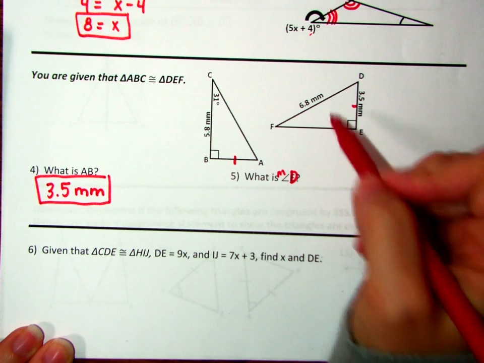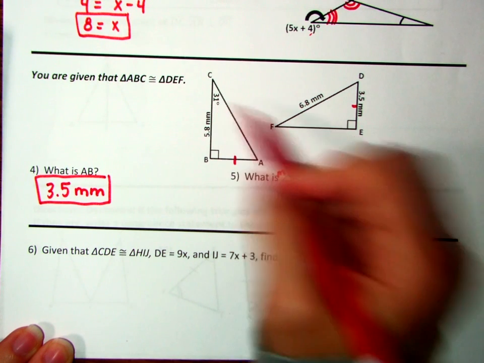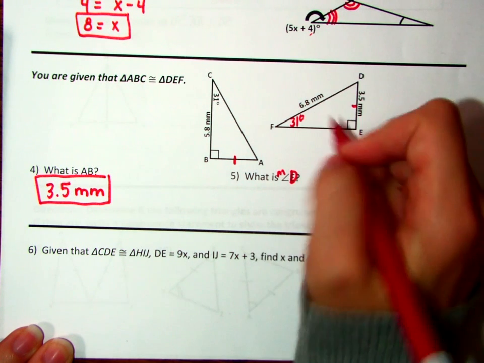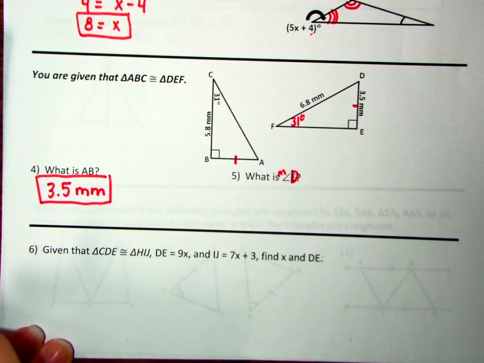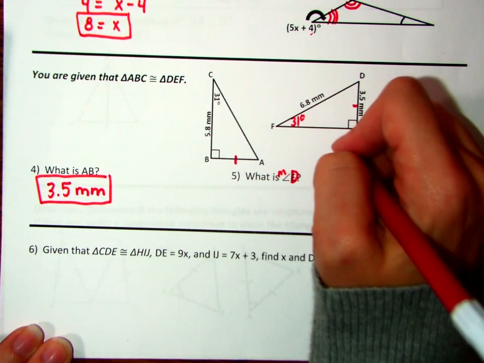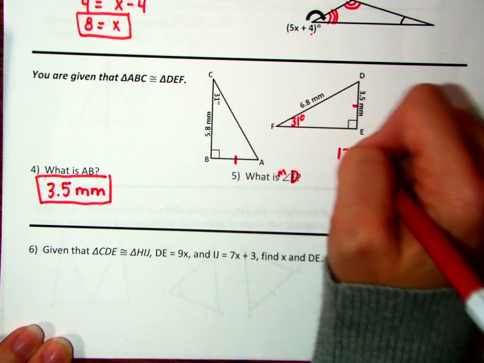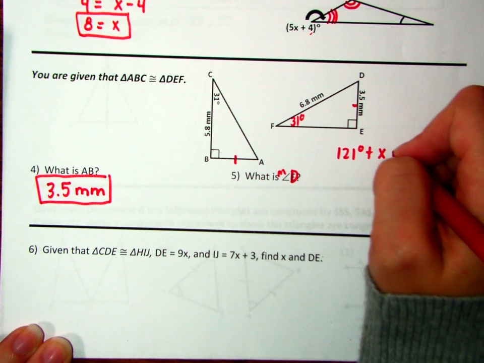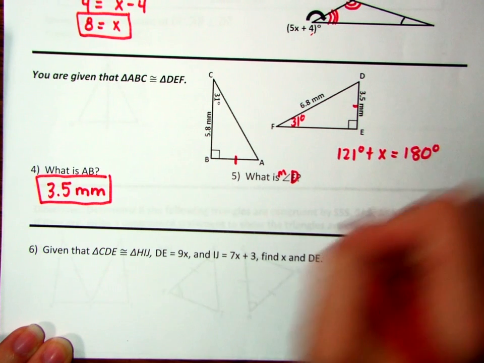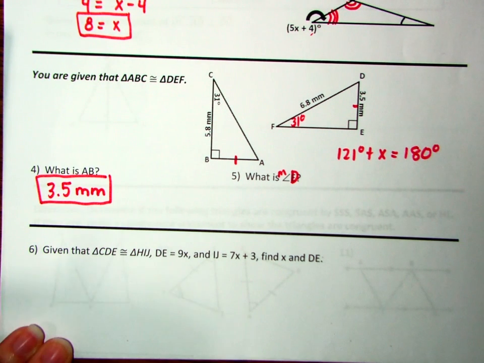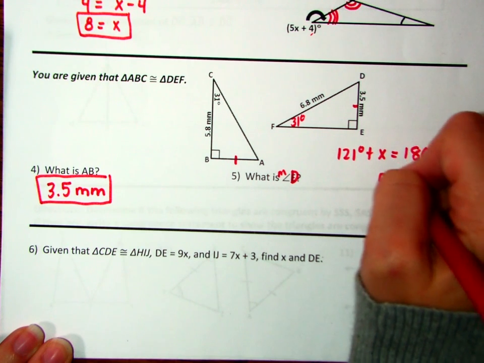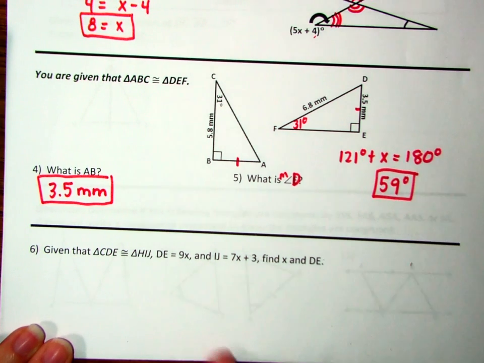What we're going to be looking at here is that C corresponds to F, and those are congruent, and this is 31 degrees, and I've got a 90 degree angle here. So 90 plus the 31 degrees gives me a total of 121 degrees. But I still need one more, so the triangle's angles have to total 180 degrees. I'm going to subtract 121 from 180, and the missing angle D is going to be 59 degrees.